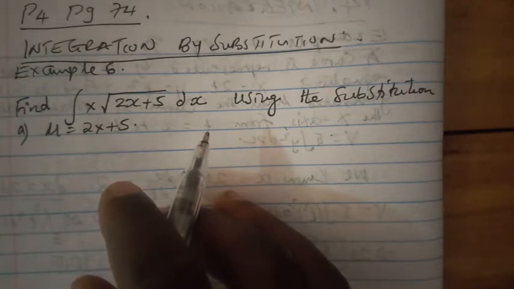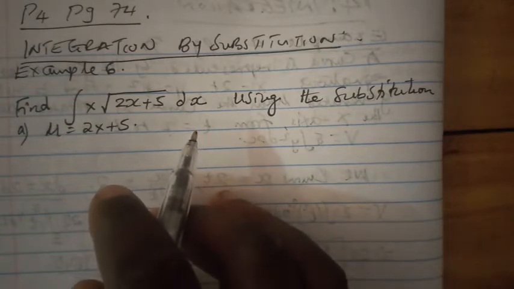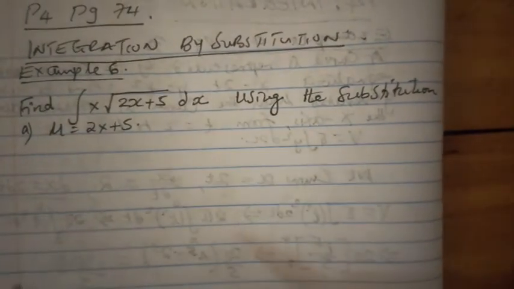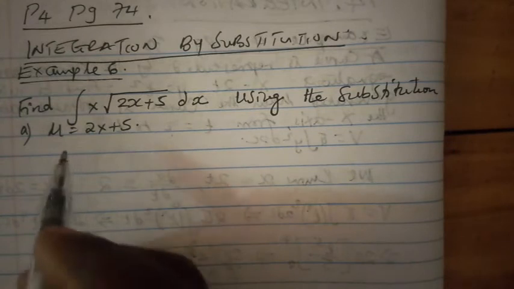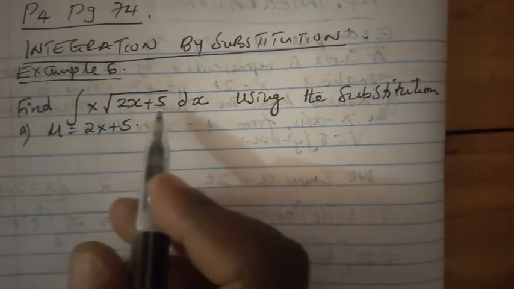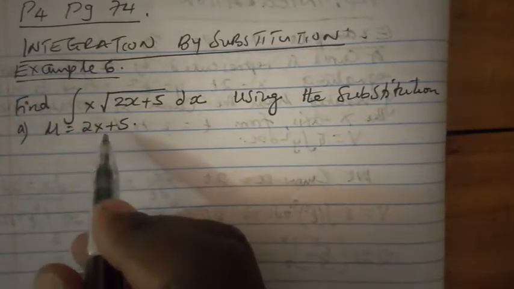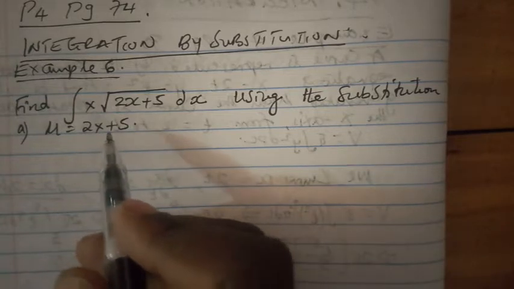Don't worry, in the exam, you will often be told which substitution to use. At this level, you will be given which substitution to use. For example, let us look at example 6 on page 74 and find out what's happening in part A. Find the integral of x multiplied by the root of 2x plus 5 with respect to x using the substitution u equals 2x plus 5.